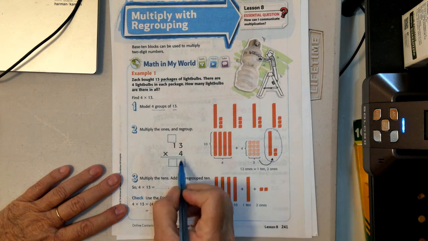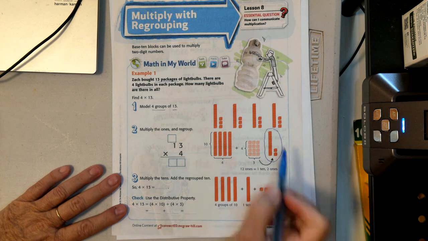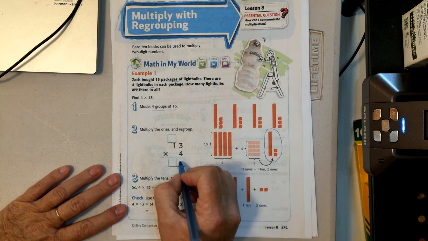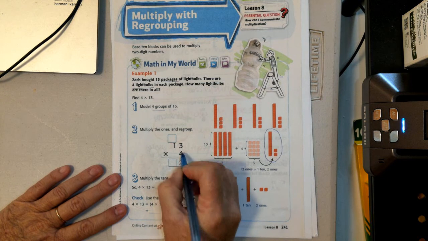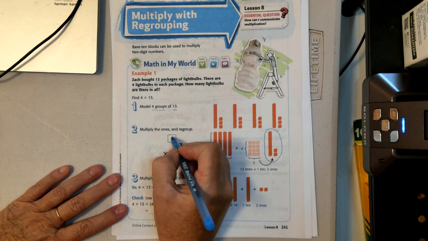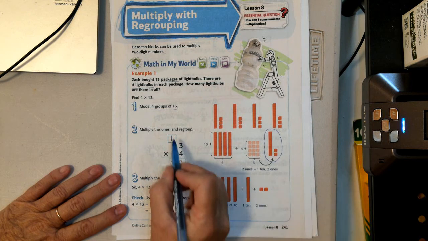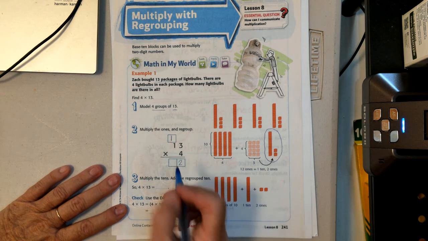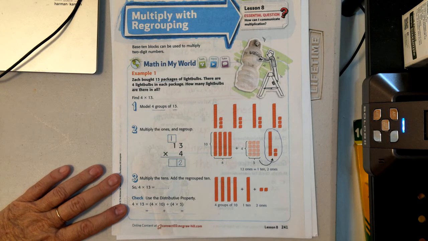Okay, well, I can't put 12 here. So I'm going to have to trade this in. So I can put 2 ones here because this is the ones. But I have to bring that 1 ten over to my tens. Okay, it has to go into the tens because I can't put a tens in my ones.